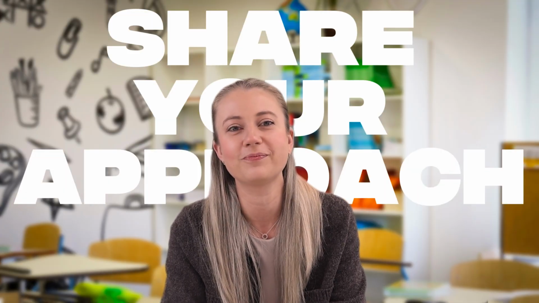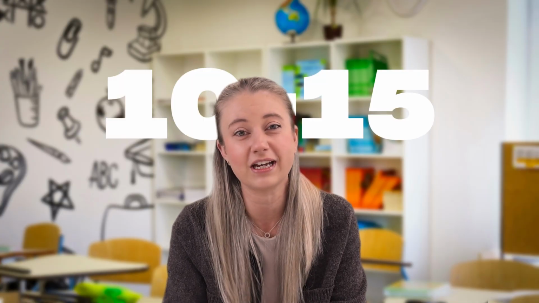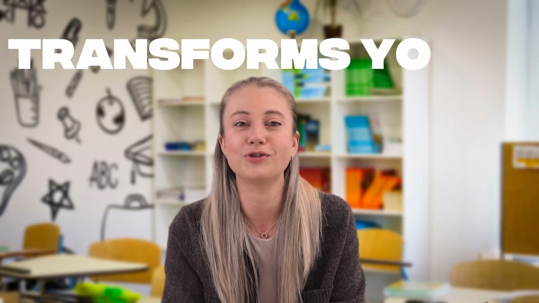Share your approach. Number 2, teach in short, focused blocks. It is a well-established fact that we learn best in short bursts. Research suggests that focused attention on an intense task naturally starts to drift at around 10 to 15 minutes for most people. For younger students, and especially those with attention difficulties, that window can be even shorter. Working with this rather than against it transforms your lessons.